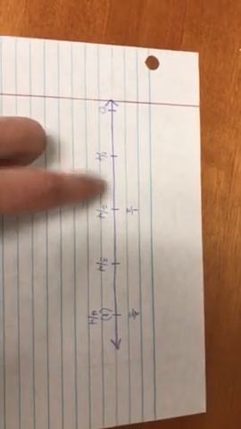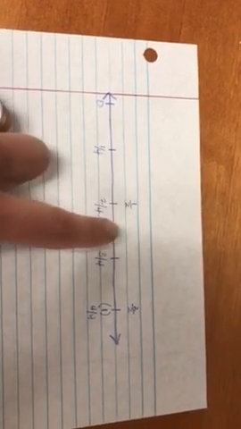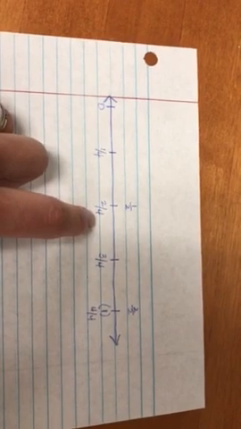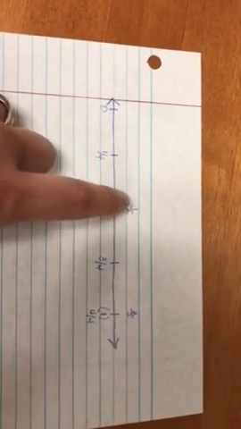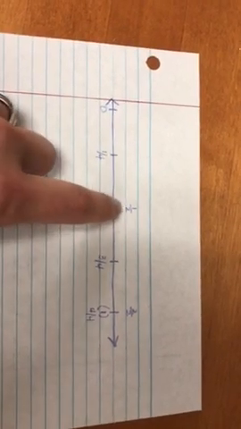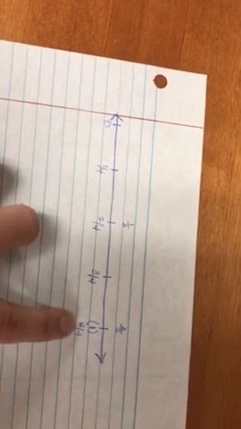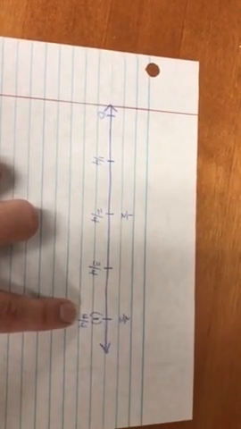So we have 1/4, 2/4, which is equivalent to 1/2, because 2/4 is also 1/2. 2 divided by 2 is 1, and 4 divided by 2 is 2. Then we have 3/4, and then we have the 4/4, or 2 halves, or 1.